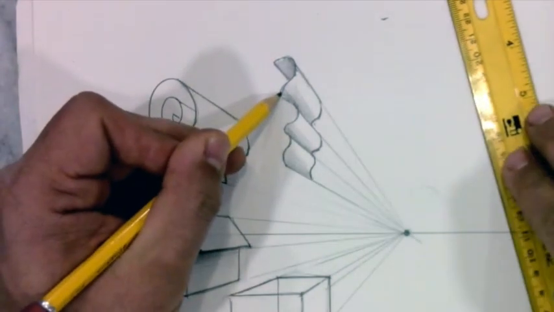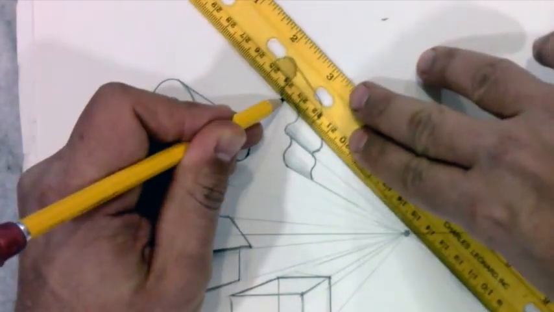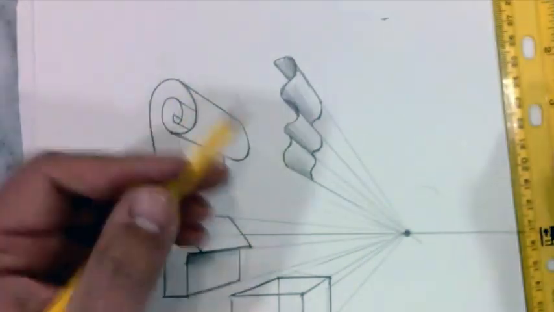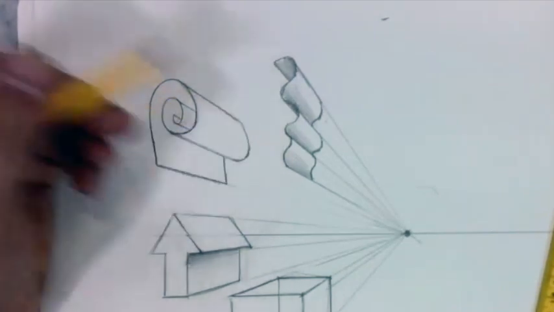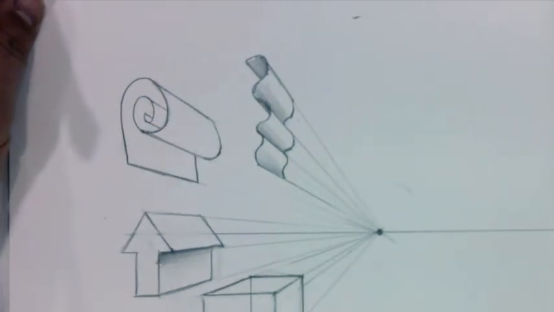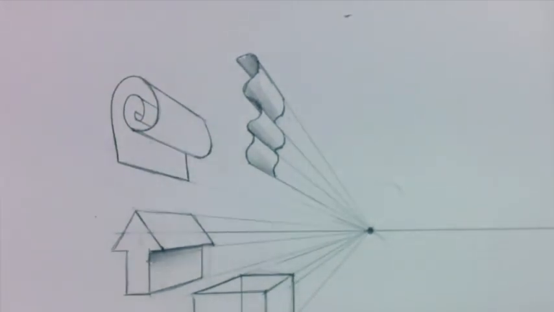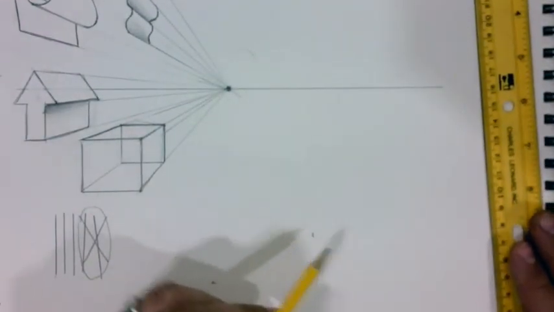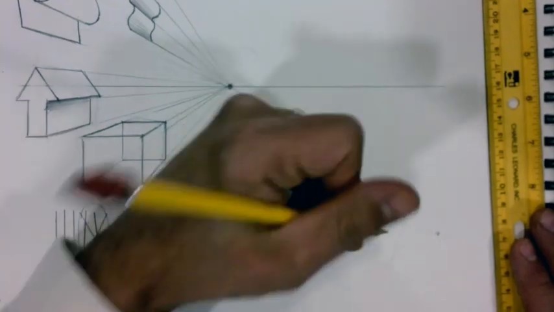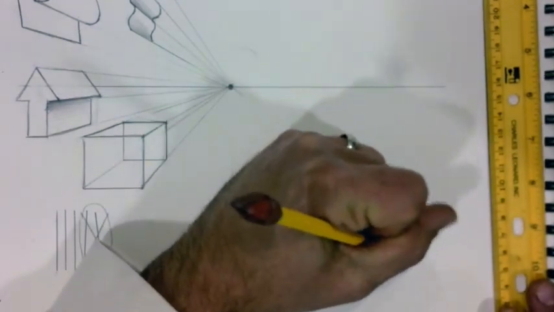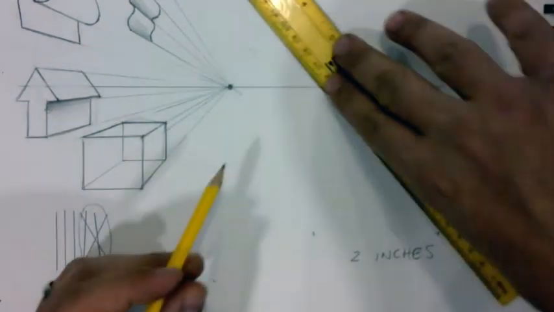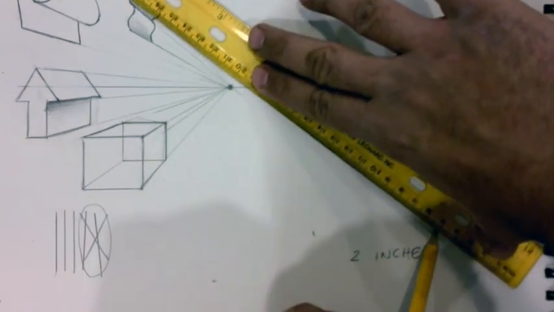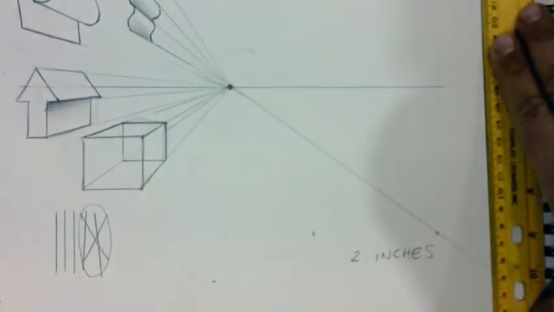Looks like we missed a little spot right there on that back end. There we go. Looks like a piece of paper flapping in the wind, or a flag, or a ribbon. Now this one's a little more complicated. I did about two dots, two inches apart from each other. I'm going to link up those dots to create a road or a path.